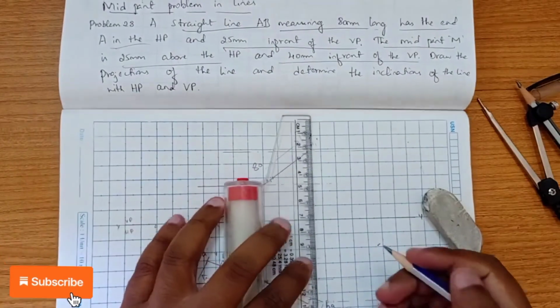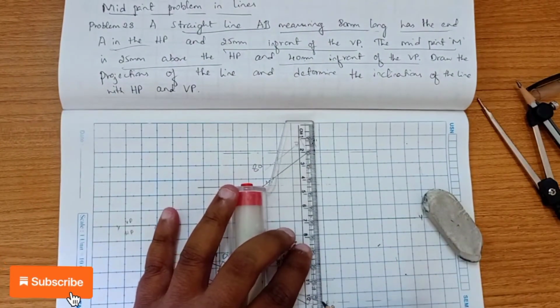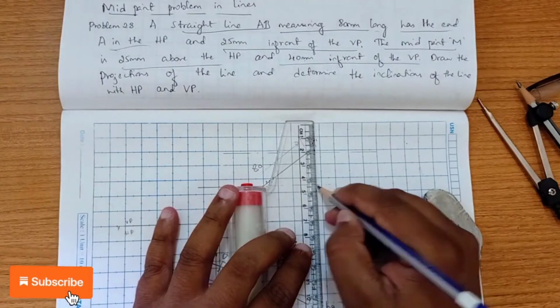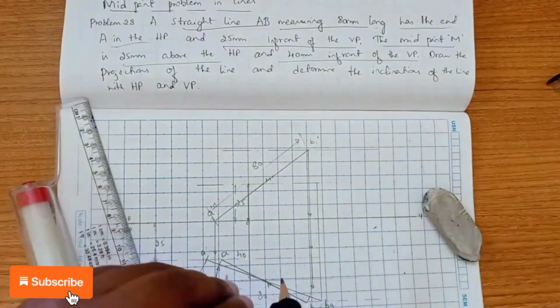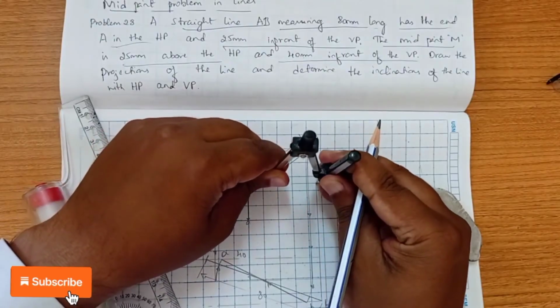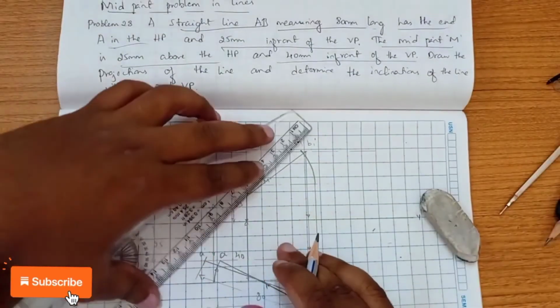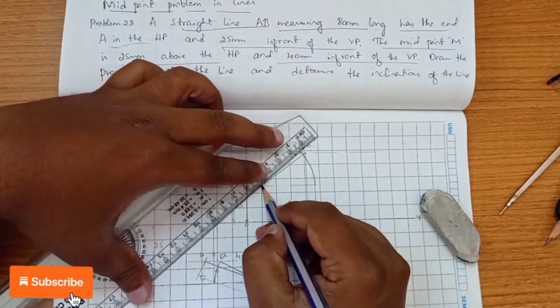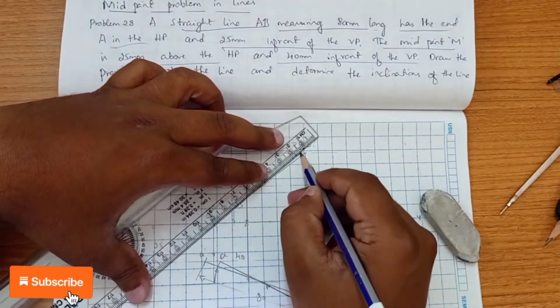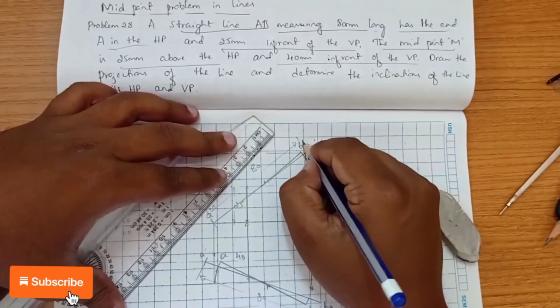In the same way, we find out the upper end length. We draw a straight line till the locus of M here. From this point to here, measuring this length, we're cutting the arc. Join, and this is B dash.